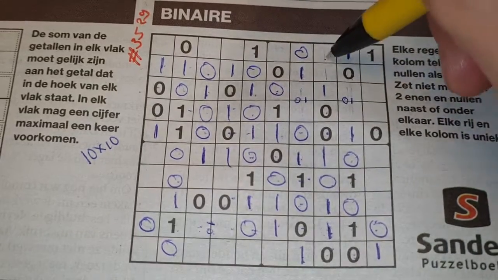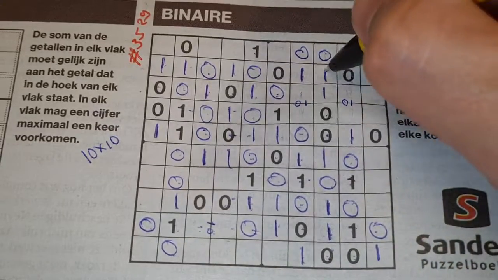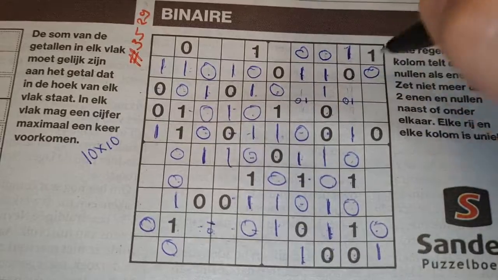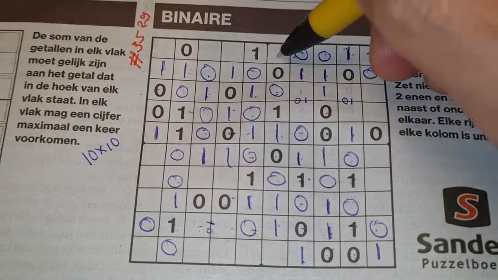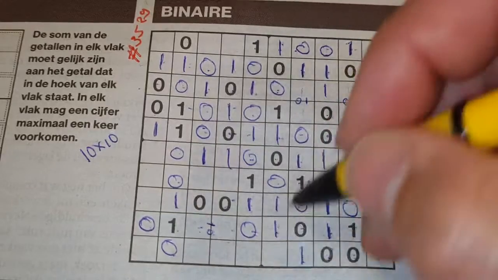Double 1, here no, there no. 1, 2, 3, 4, 5 O's. So the rest are 1s. 1, 2, 3, 4, 5 1s. So the rest are O's. Okay. Double O, here 1, there 1. 1, 2, 3, 4, 5 1s. So the rest are O's.